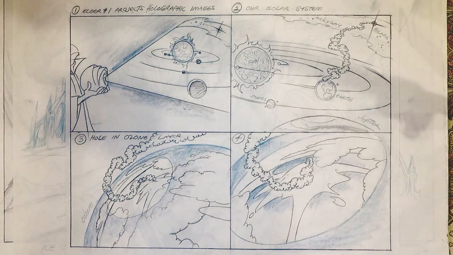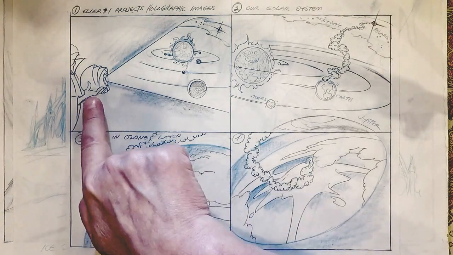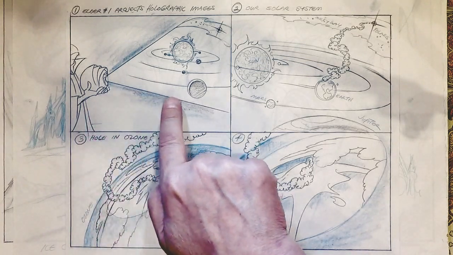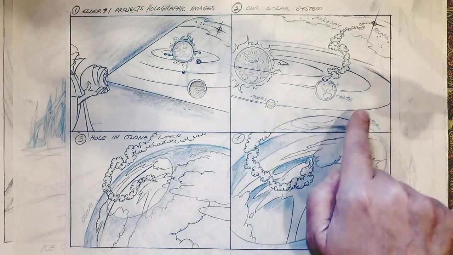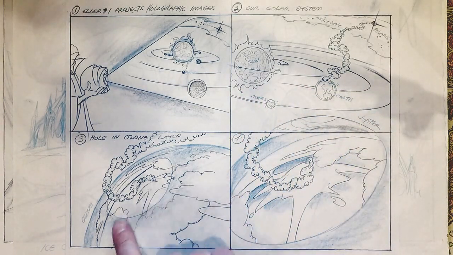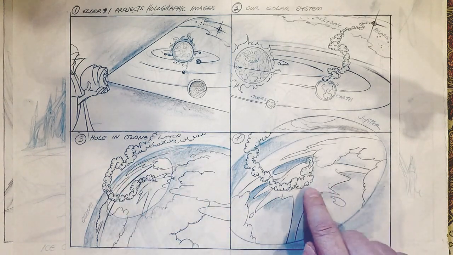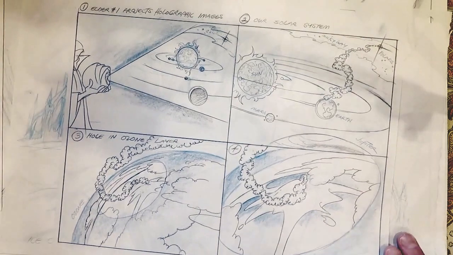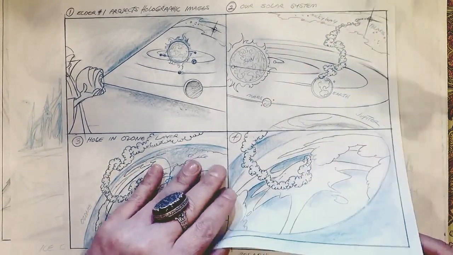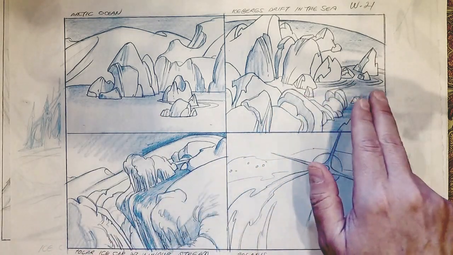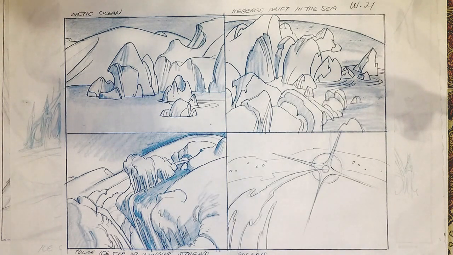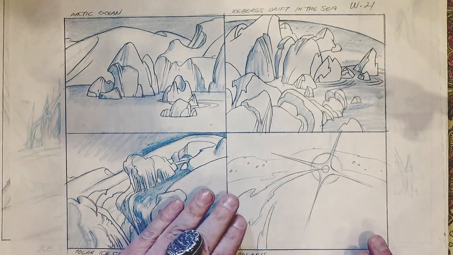Now here he's storyboarding out a little sequence with some sort of a projector that projects holographic images of the solar system, and it shows the Earth and the Sun and Mars and all of the planets, and then it shows a hole in the ozone layer, and we zoom in on that. And then we show the Arctic Ocean and icebergs breaking off and melting and drifting into the sea, which is happening this last week, actually. Polar ice cap, and then there's Polaris, the star Polaris in the distance.